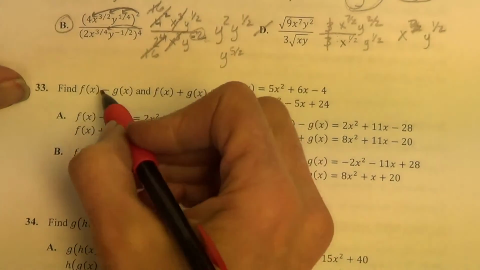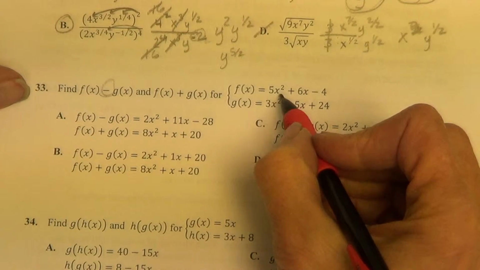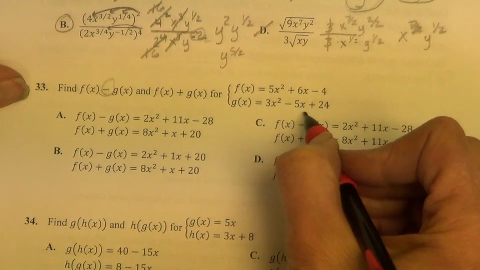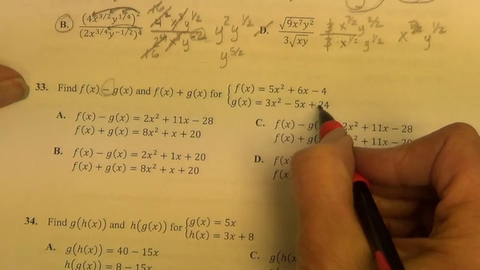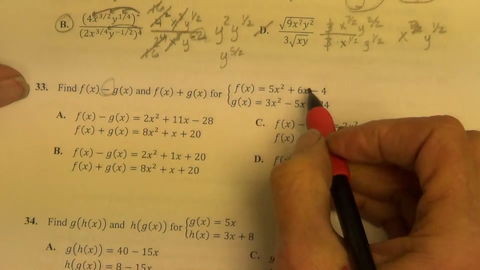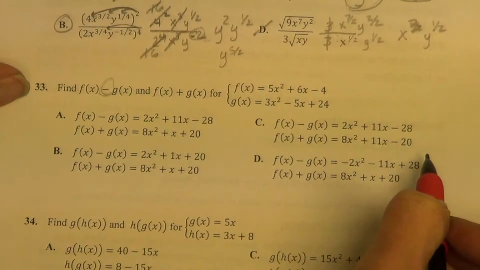Okay, now we're going to subtract these functions. So 5x squared minus the 3x squared, and 6x minus a negative 5x, and negative 4 minus a 24. So to subtract, we need to change all these signs and then add.